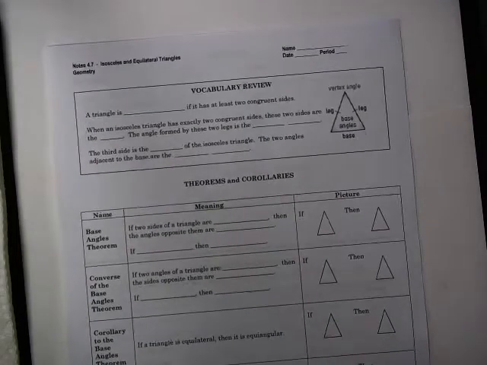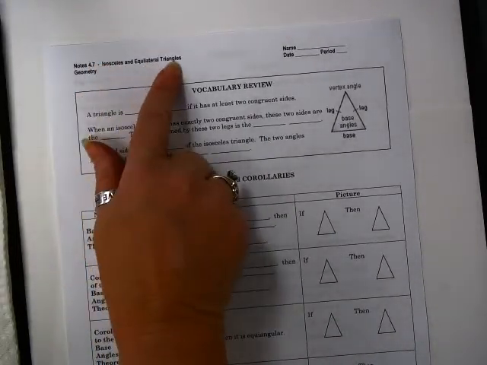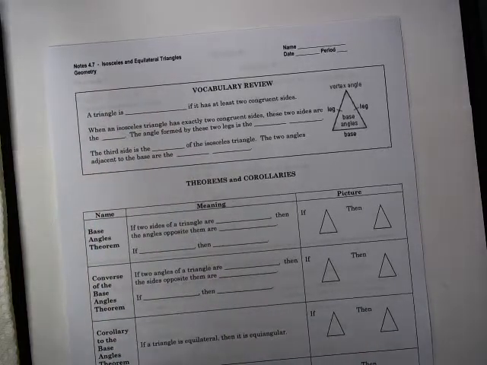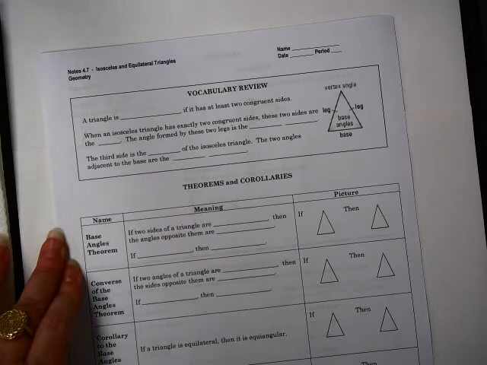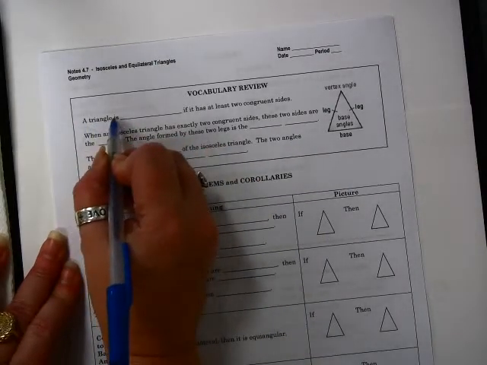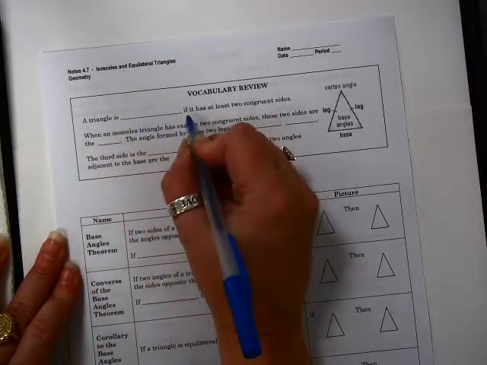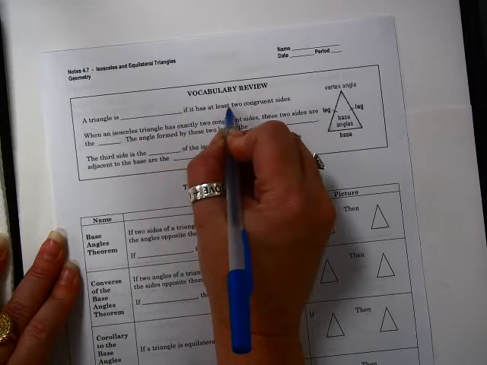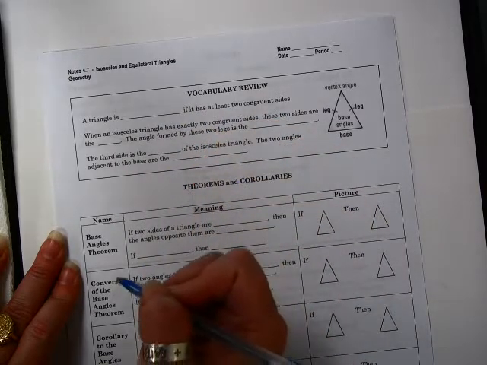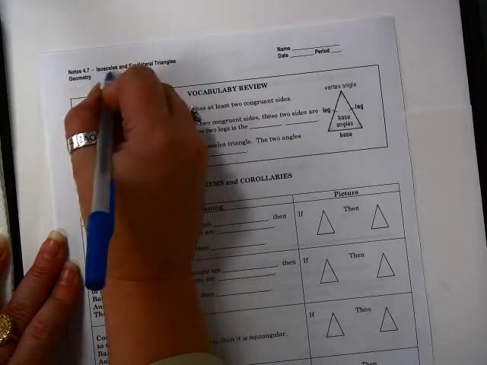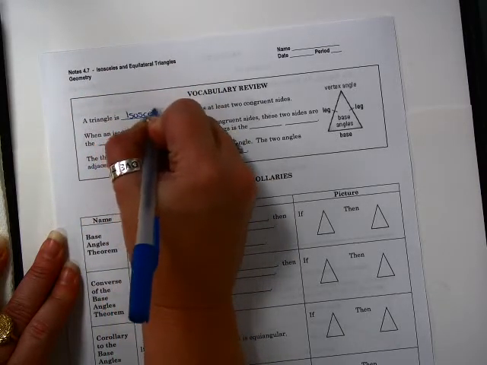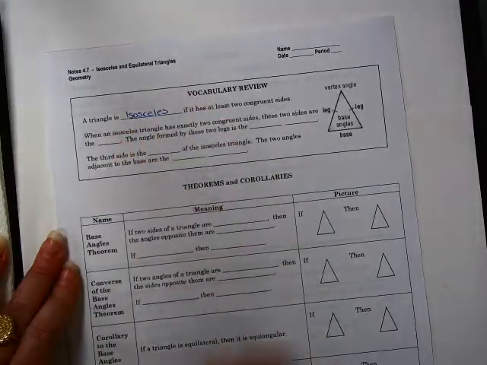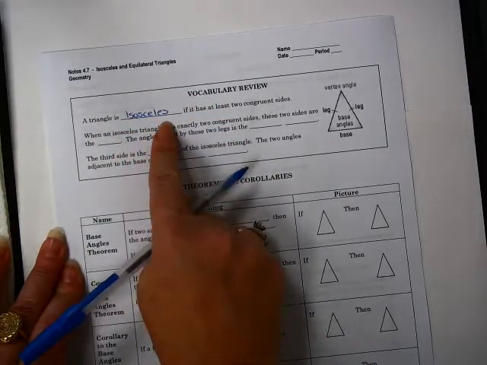Okay, today students, our learning objective is isosceles and equilateral triangles. To get started, we're going to review some vocabulary that you're probably very familiar with. A triangle is blank if it has at least two congruent sides. That would be this word here, isosceles. I-S-O-S-C-E-L-E-S is how we spell it.